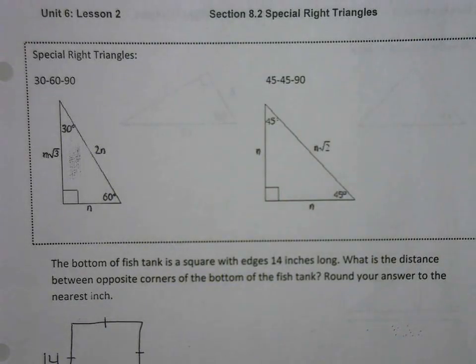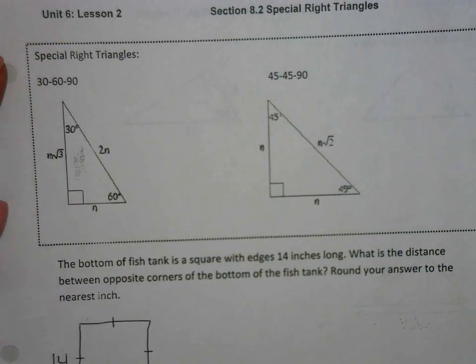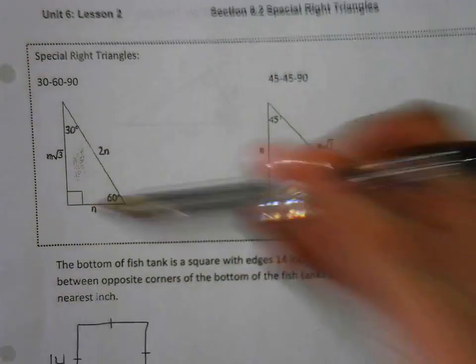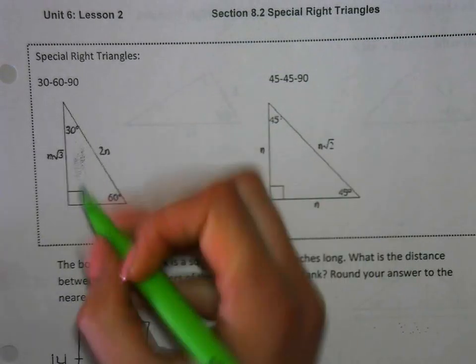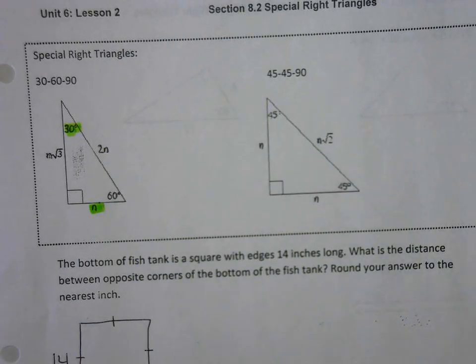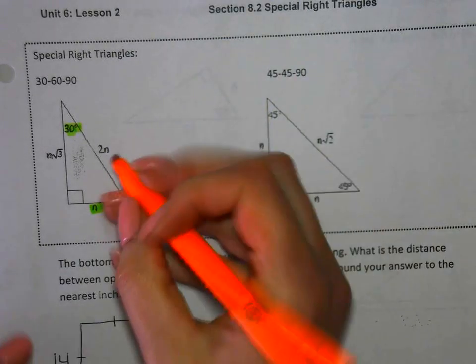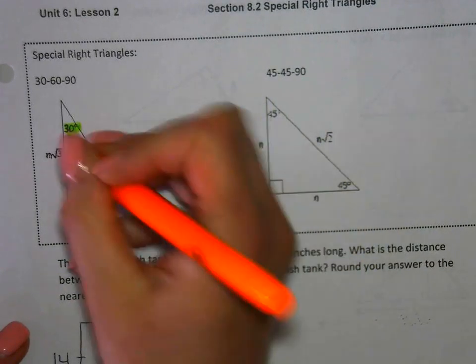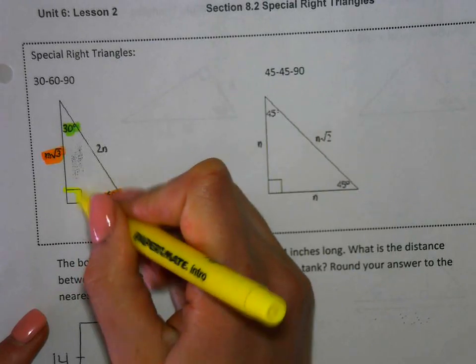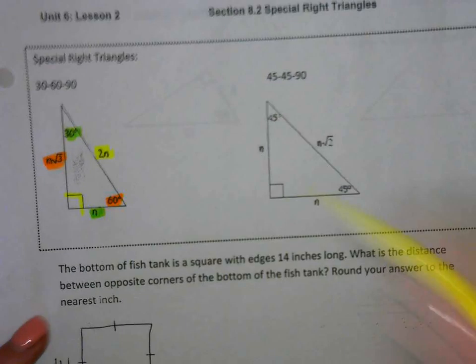Today we're going to be learning special right triangles. One special right triangle we have is a 30, 60, 90 triangle. Across from our 30-degree angle, the side length is n. For a 60-degree angle, the side length is n square roots of 3. And for the right 90-degree angle, it's 2n.